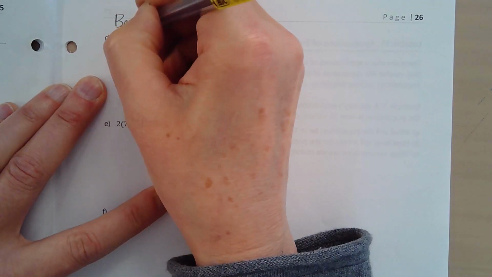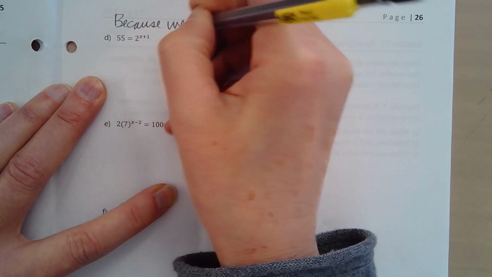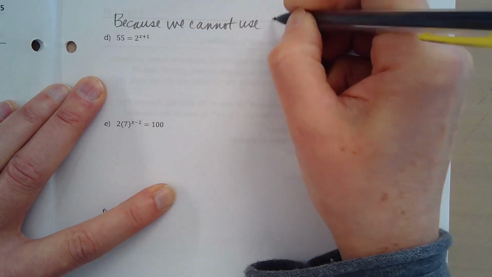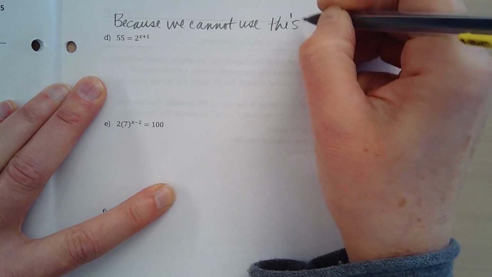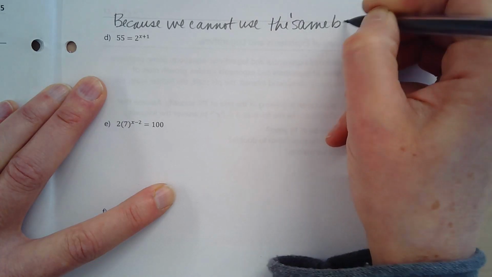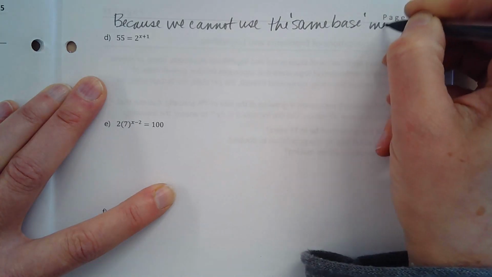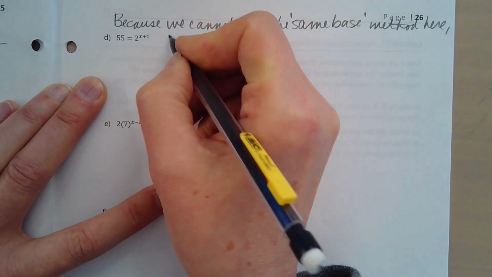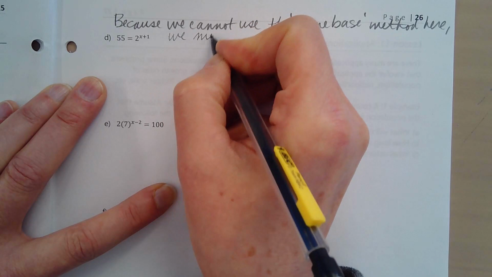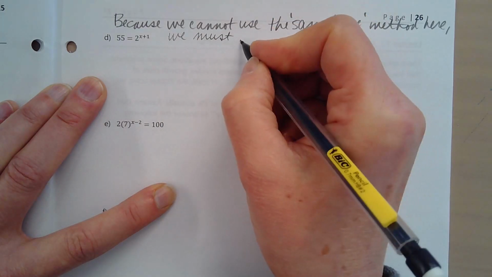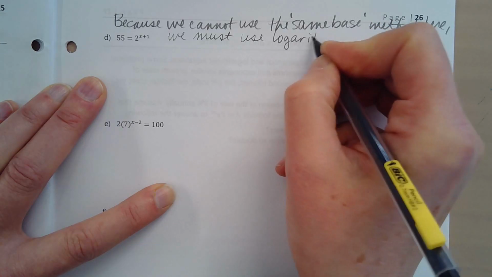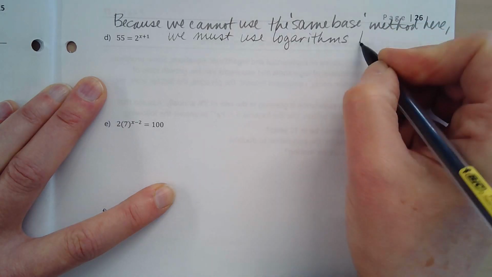Because we cannot use the same base technique or the same base method here. We must use logarithms to solve it.